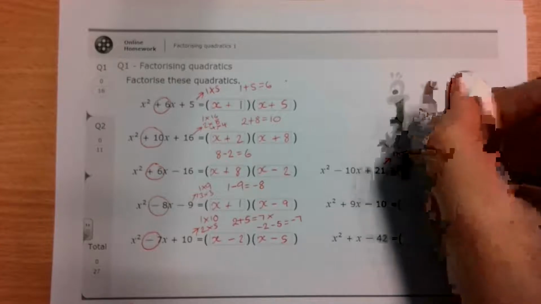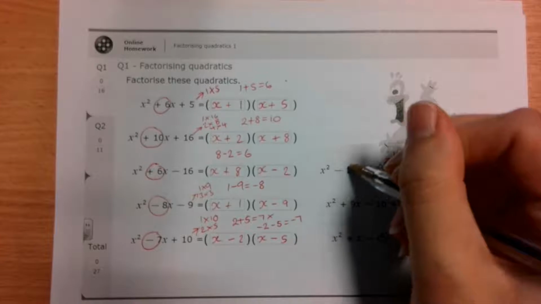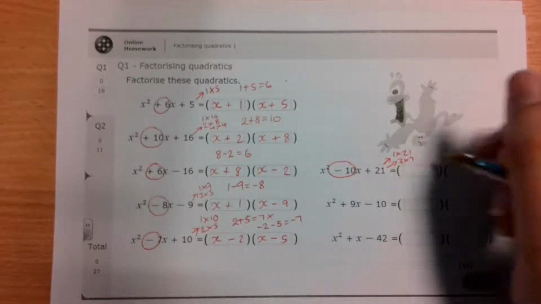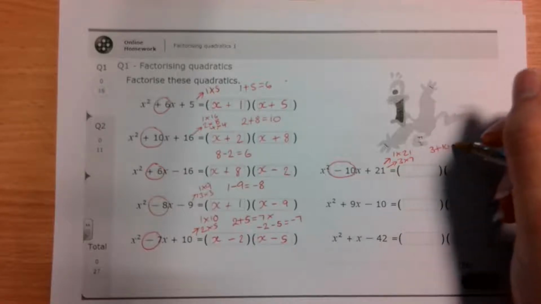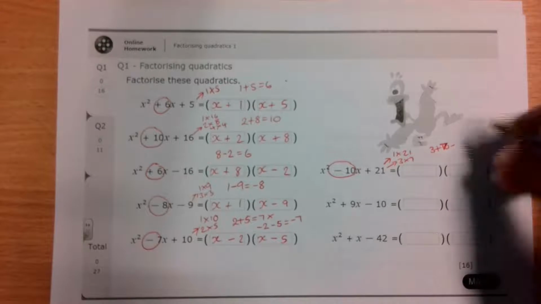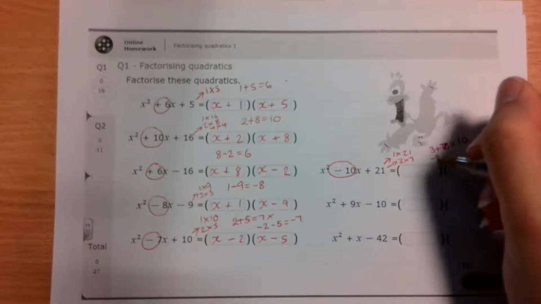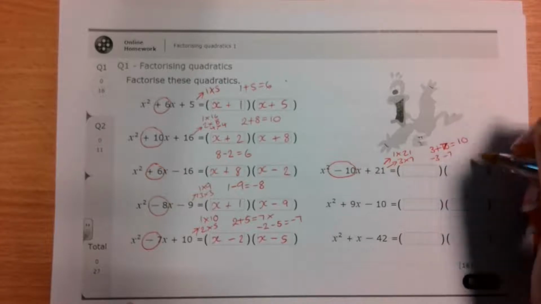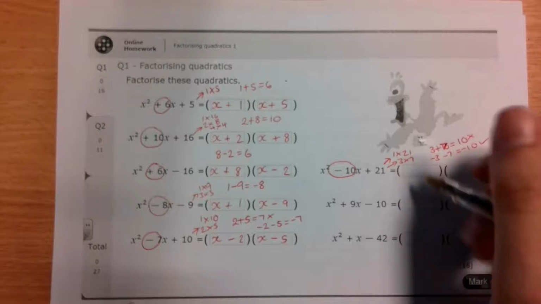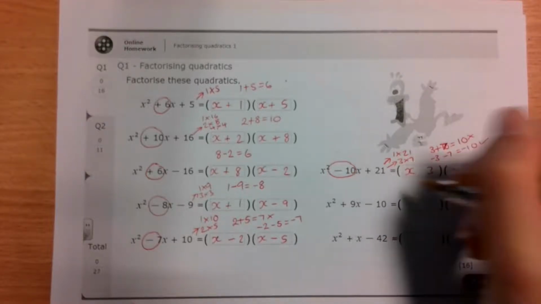21. 1 times 21 or 3 times 7. Which pair can I use to make negative 10? 3 and 7. 3 add 7, sorry, is equal to positive 10, but I want negative 10. So negative 3 take away 7 gives me that. X, 3, 7, negative.